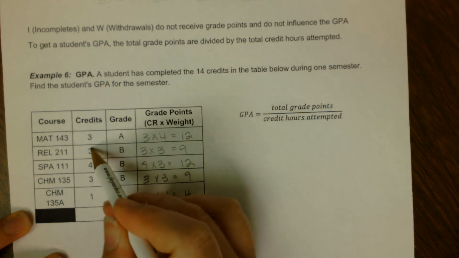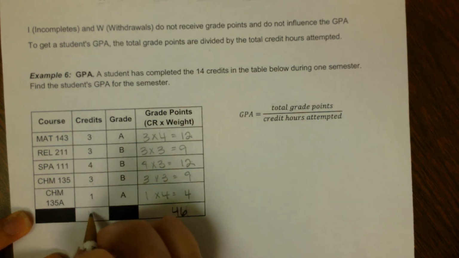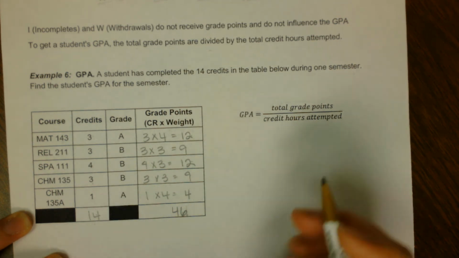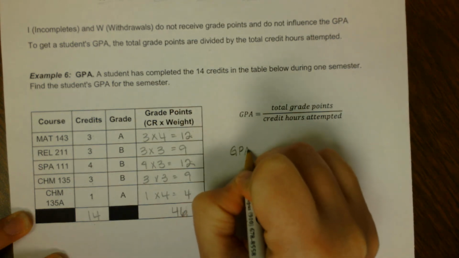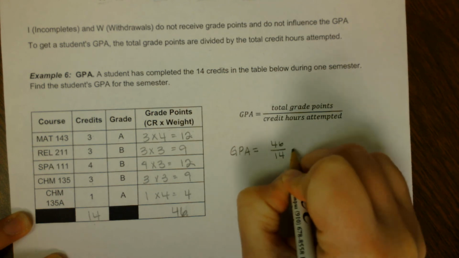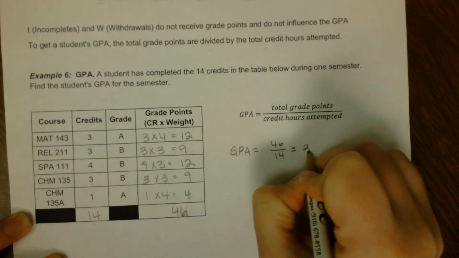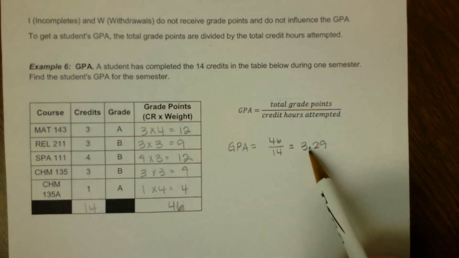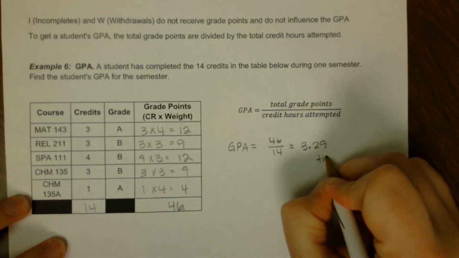Total credits is 3, 6, 10, 13, 14. So 46 points for 14 credits. So your GPA for this semester will be 46 over 14, which is 3.29. Okay, so remember, this is just for this semester.